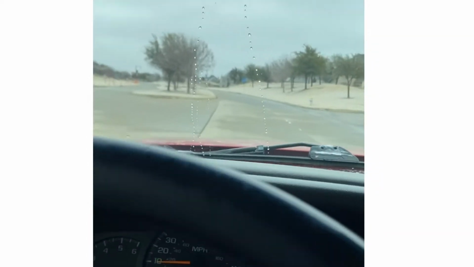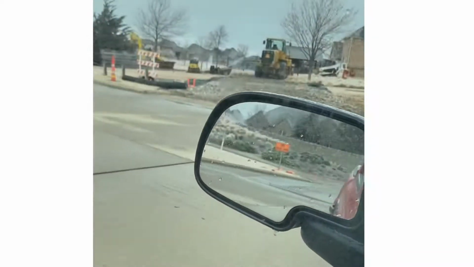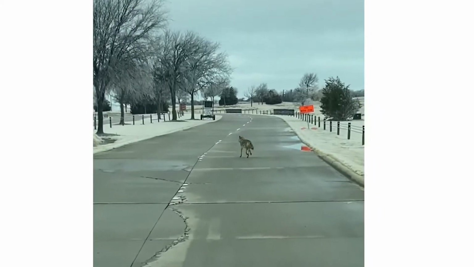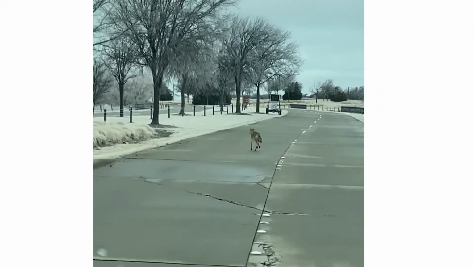Okay, no, they do look like a wolf, but they're just small. They're really small. Look there, in the road. What's up, bro? Dude, look, he's gonna run right in front of us. They gallop like horses. Look at him. There he is.